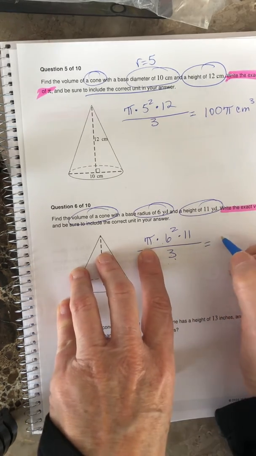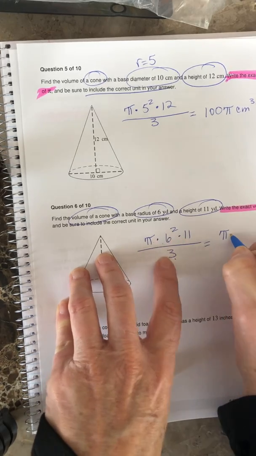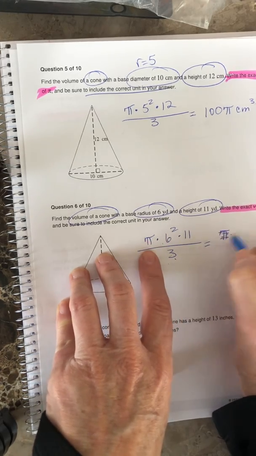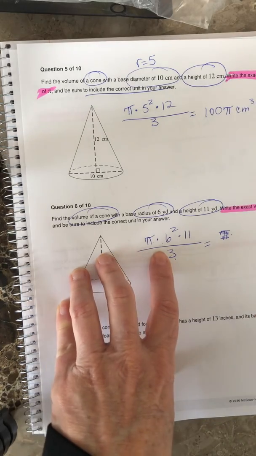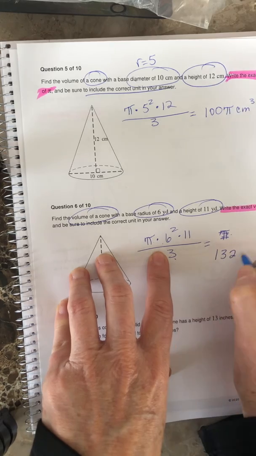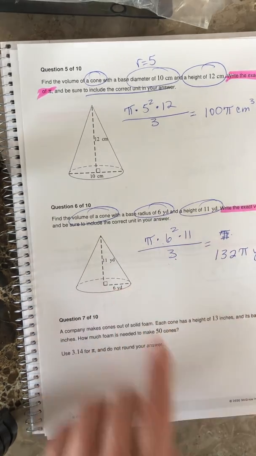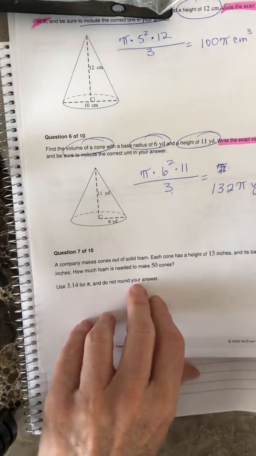Okay, so you're going to get pi. I don't have to do this. I already told you. I'm not working it out. I'm just going to give you the answer. So on number 6, the answer is 132 pi. And what are our units? Yards cubed. Okay, then here's where we're getting into 3 word problems.